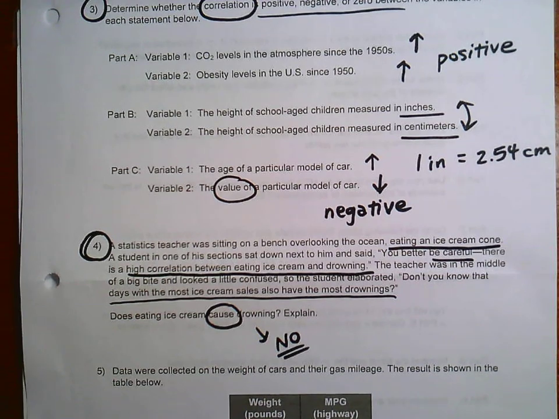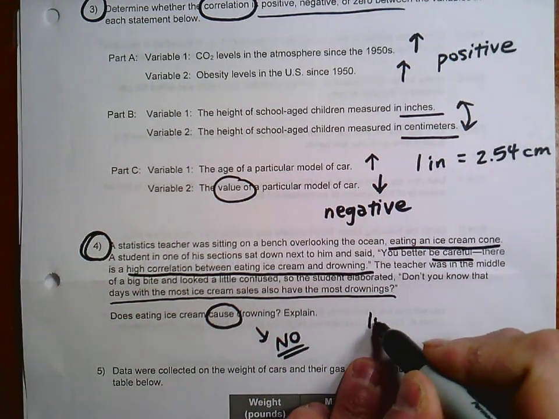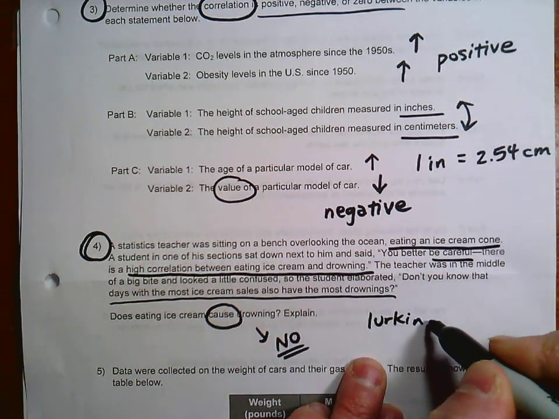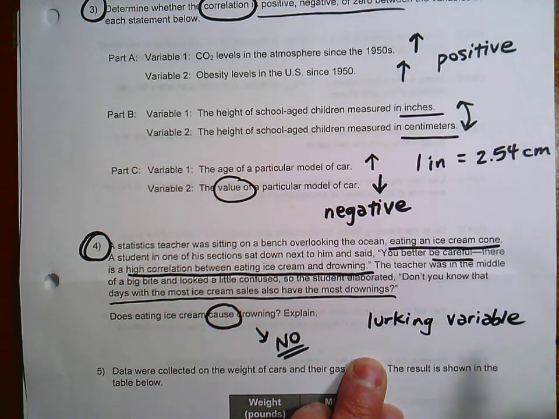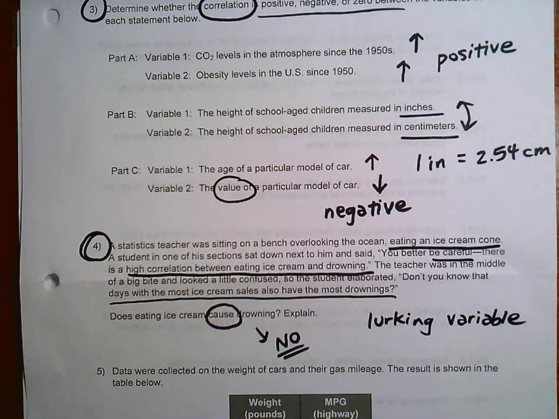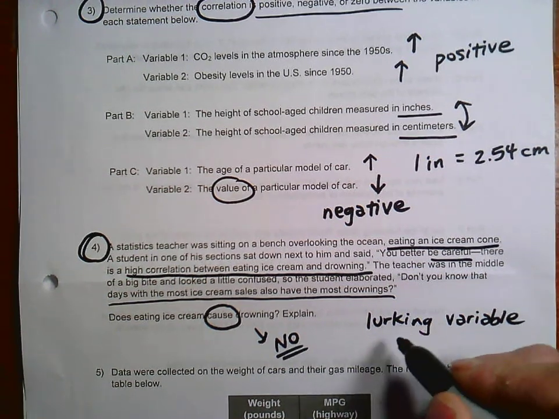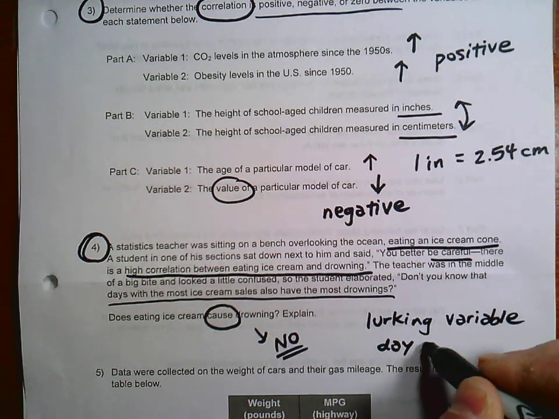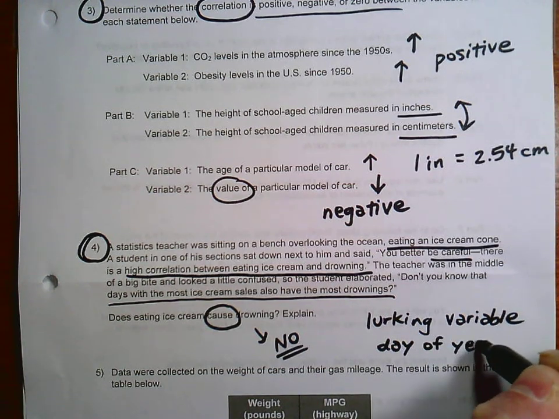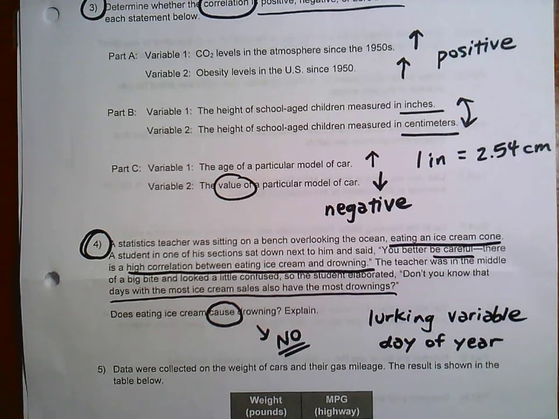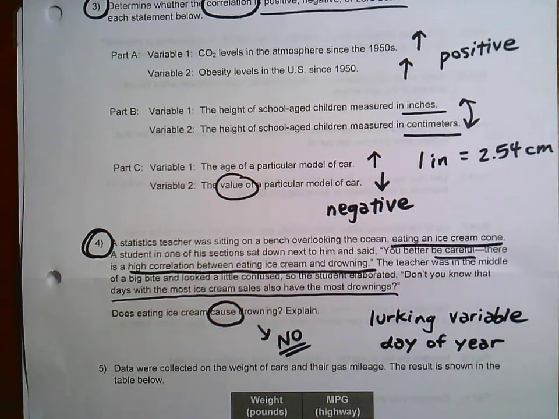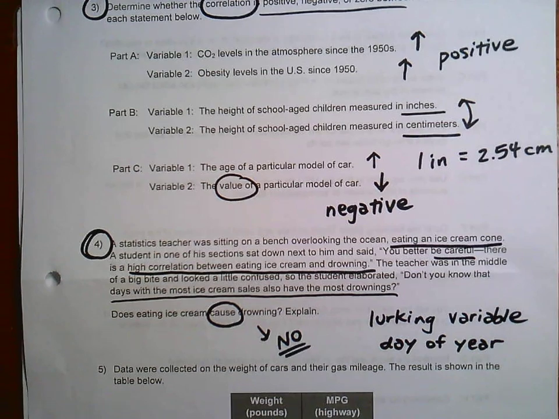This is an example of what we would say is a lurking variable. We can definitely say they're correlated. But I think the lurking variable here is the day of the year, or you could say the season. When it's very, very warm, you're going to eat a lot of ice cream, and the warmer it is, the more you're going to swim.